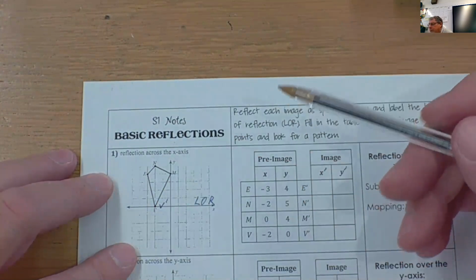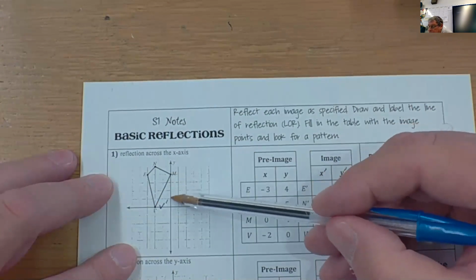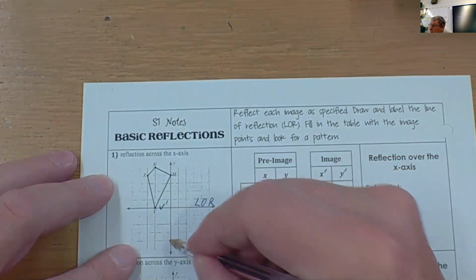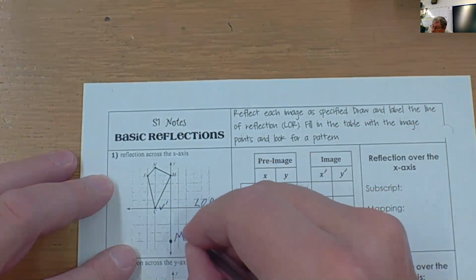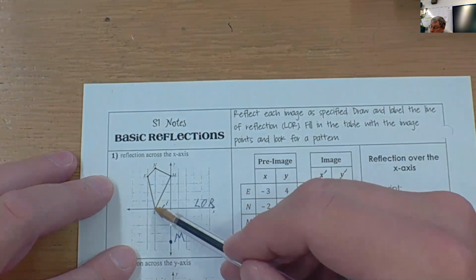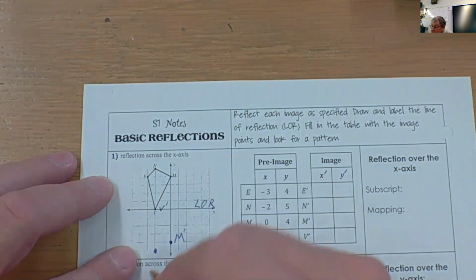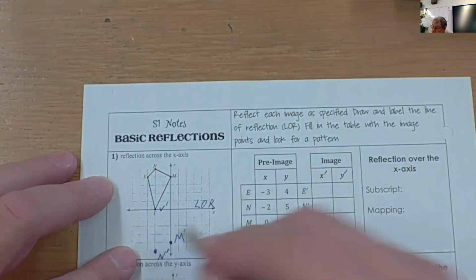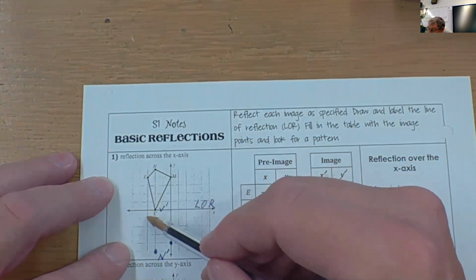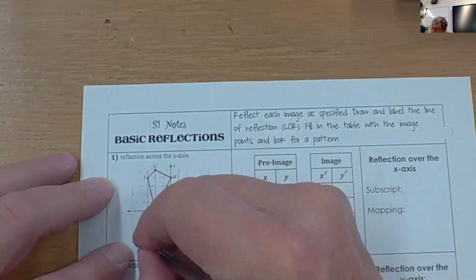Okay, when we're doing reflections, as we saw the other day, we're going to go perpendicular to the line of reflection. 1, 2, 3, 4 to the line. So we go 1, 2, 3, 4 on the other side. And that would be M prime. For N, 1, 2, 3, 4, 5. 1, 2, 3, 4, 5. And that would be N prime. For E, 1, 2, 3, 4, 1, 2, 3, 4 gives us E prime.